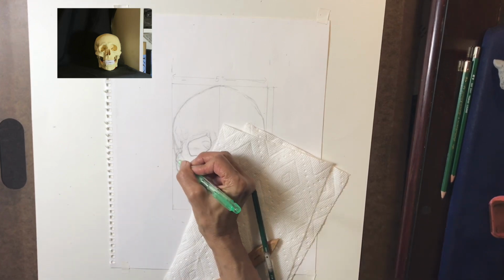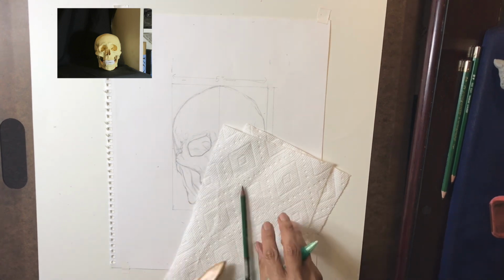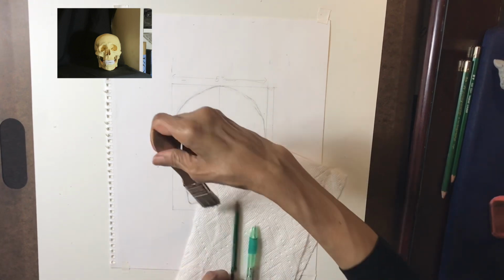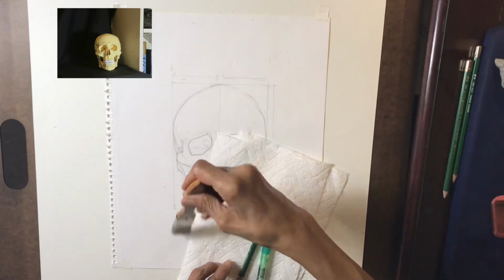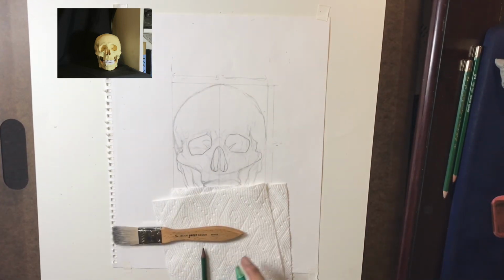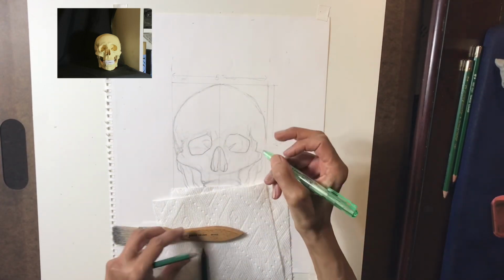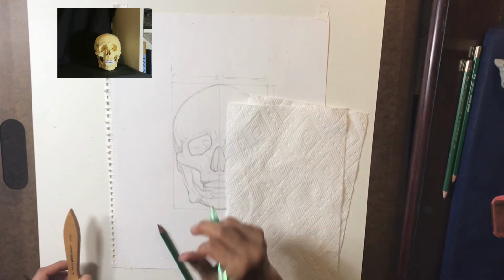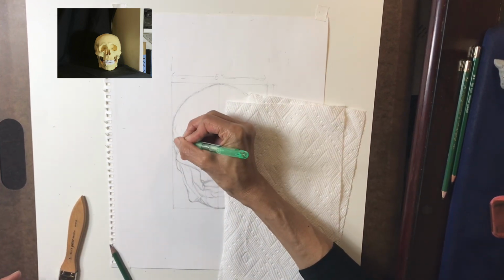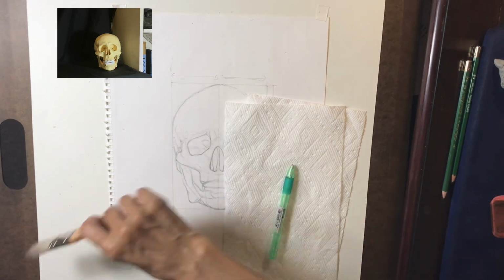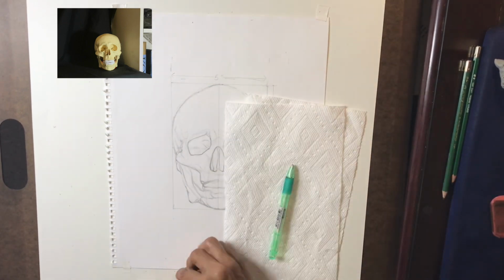Let's see, clean this up in here. And I'm going to leave that one just a little messy. I've erased a little bit of the circle out.